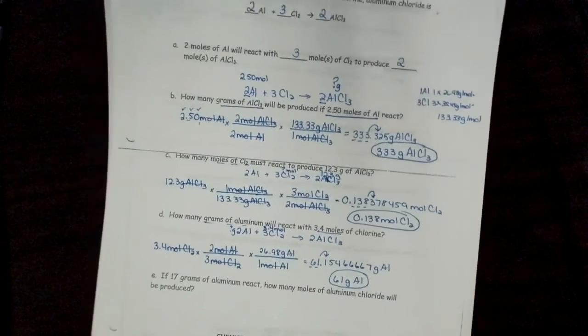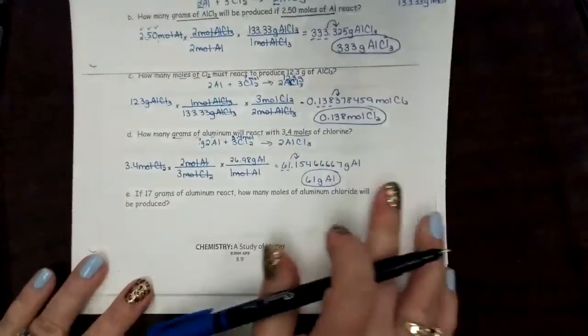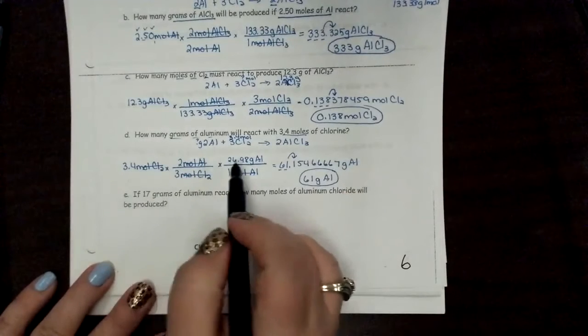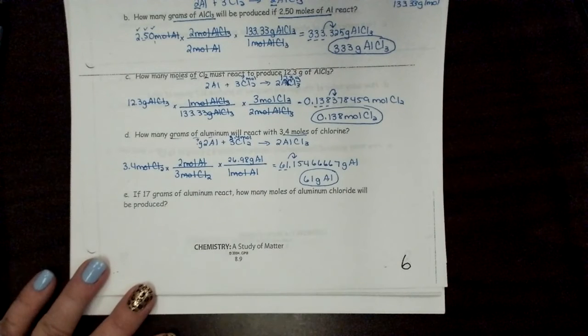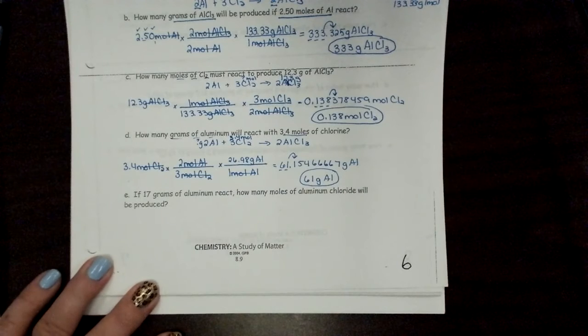Okay. So if you got 61 grams of aluminum, bravo. If you didn't, try to see where you got a little mixed up. So now let's go on and do the last one here, E. And we'll do the same thing. When I say 3, 2, 1, pause, you pause it and try to work it out, and then we'll check yourself, okay? So 3, 2, 1, pause.